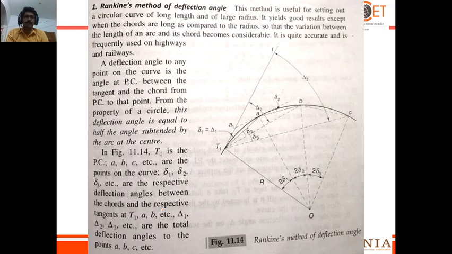This method is useful for setting out a circular curve of long length, again the long length of the curve, and of large radius. The radius is also very large, and the curve is also very large. See, from T1 to C, this is the midpoint, still it continues, right? That is the point where it yields good results, except when the chords are long as compared to the radius.